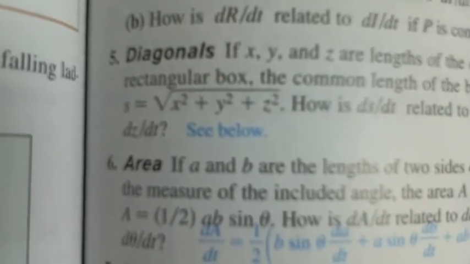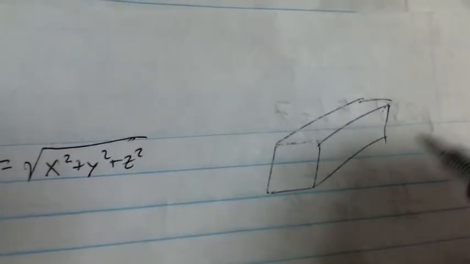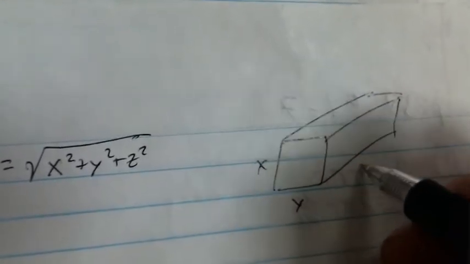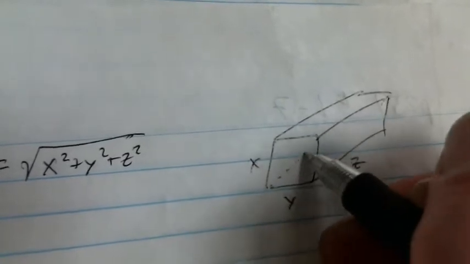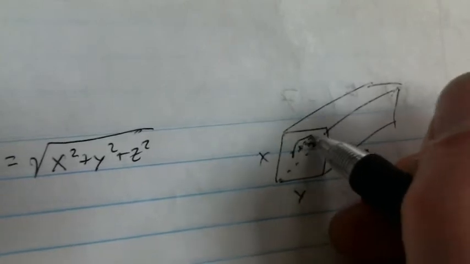Well, take this equation. Basically we're talking about from one corner to the other, but S equals the square root of x squared plus y squared plus z squared. Really should recognize this. If you have a box, a rectangle, say, talking about x, y, and z, then this distance here is going to be the square root of x squared plus y squared.